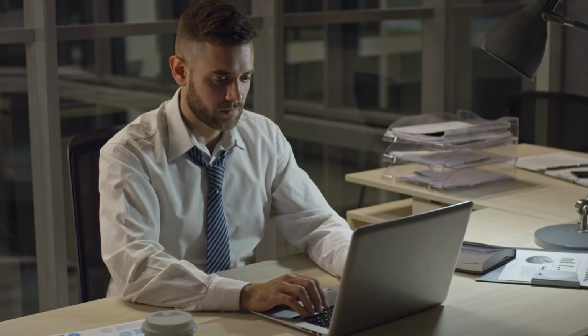In this video, we will see 12 amazing Chrome shortcuts that will surely increase your productivity and help make your life easier. So without wasting any time, let's get started.